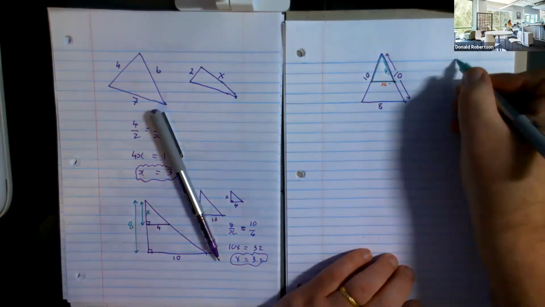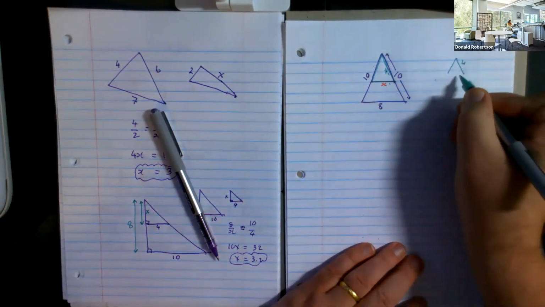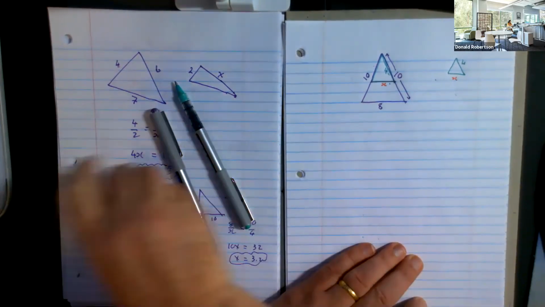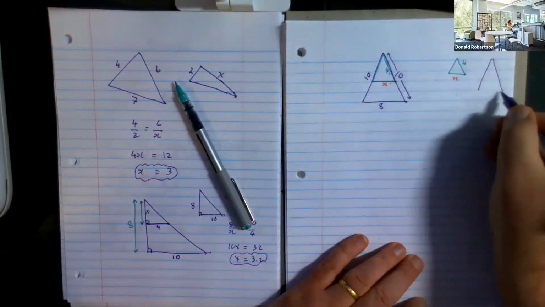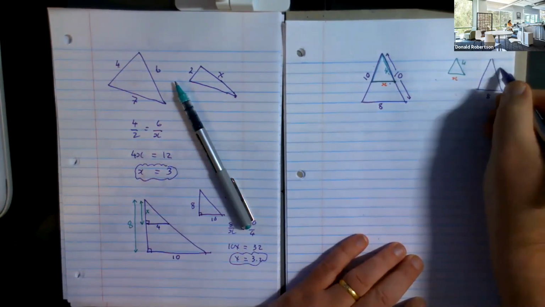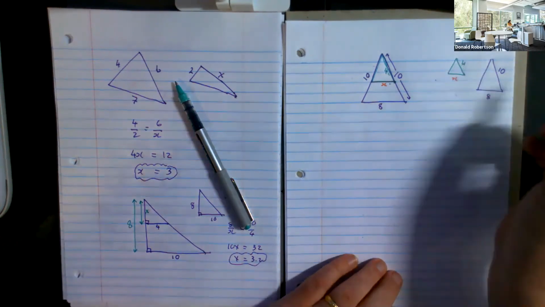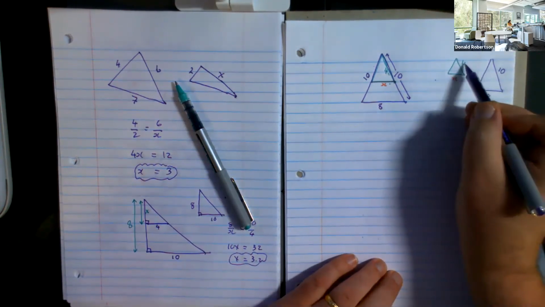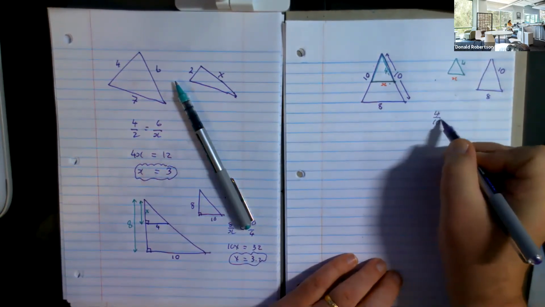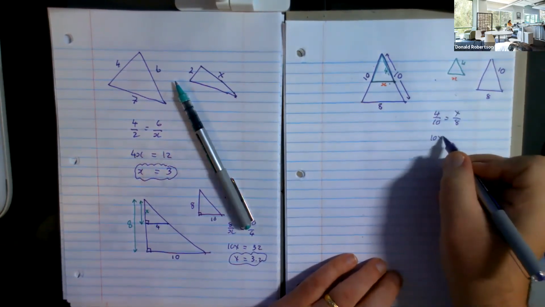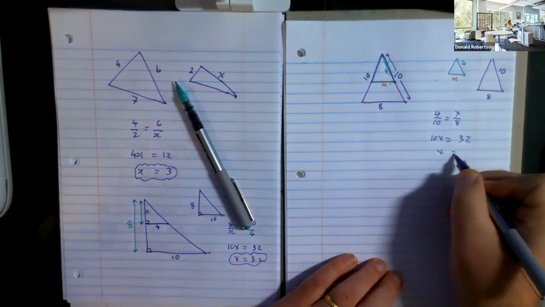So my little triangle looks like this, and my big triangle looks something like this. Do you see the corresponding sides? It doesn't matter who you make first and second, as long as you're consistent. So why don't I do the little guy first? 4 over 10 is equal to X over 8. Cross multiply, and by choice of numbers, 3.2 again, right?